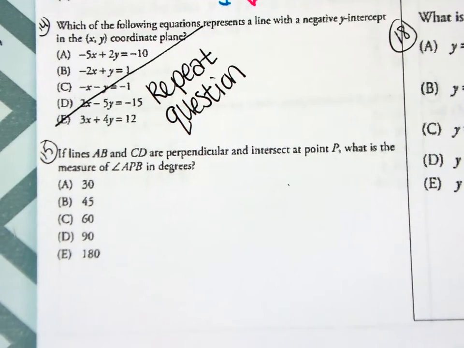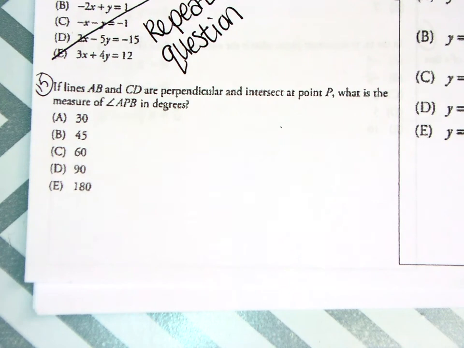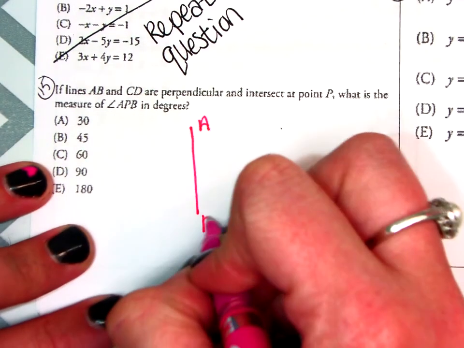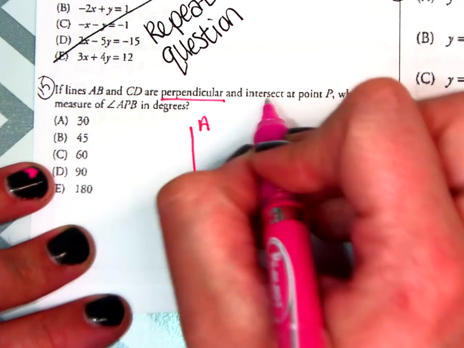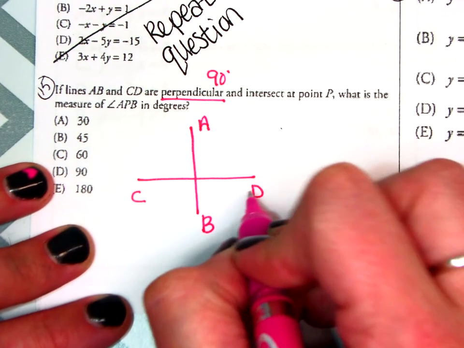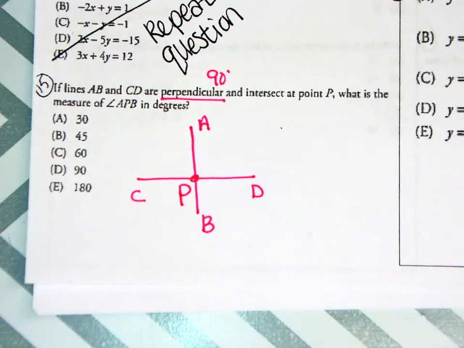Number 15. If lines AB and CD are perpendicular and intersect at P, what is the measure of APB? Draw a picture. So line AB is perpendicular, which means 90 degrees. So here's CD, and it crosses at point P. What is the measure of angle APB?